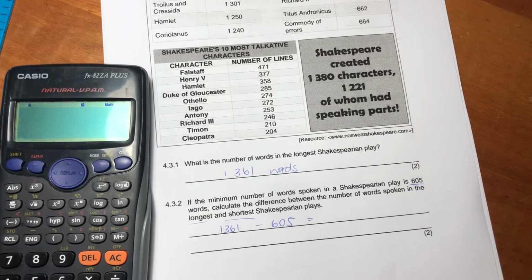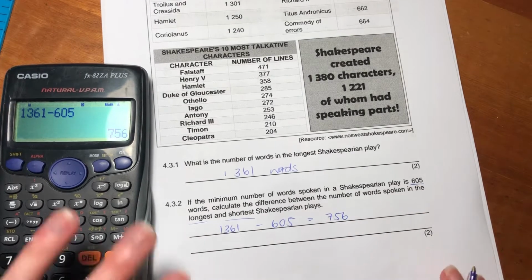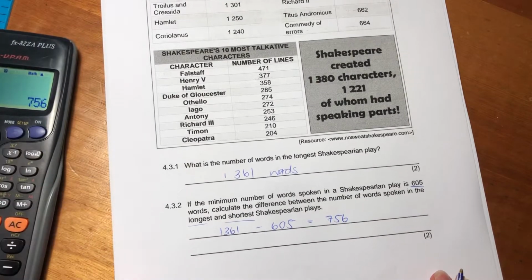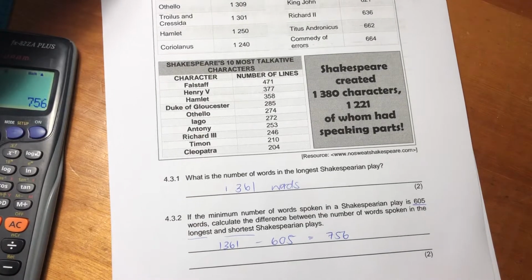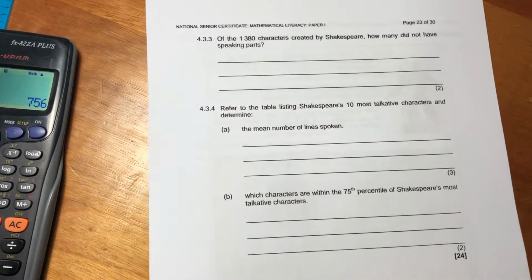I think it's 756, but let's see if I'm right. Okay, cool. So the difference is 756 words. Okay, cool. So that's that question done. Let's now move on to the next question, which is 4.3.3.